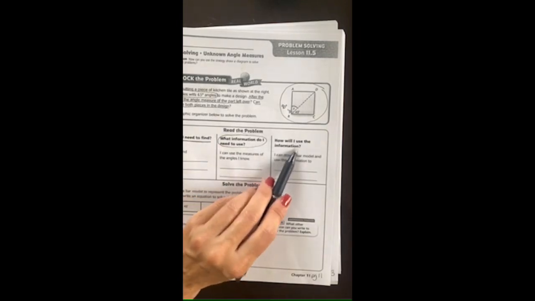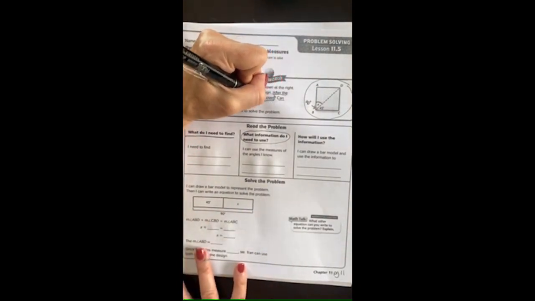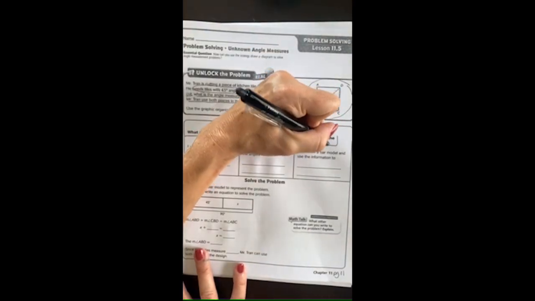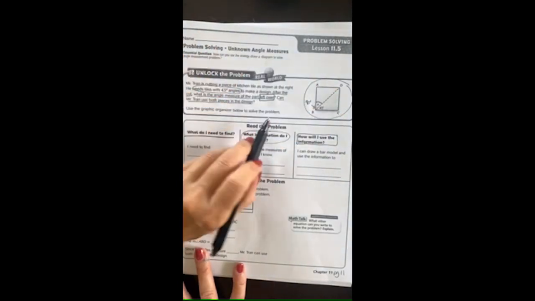And then how will I use the information? Well, if we look back at the problem, I actually see a key word that gives us a clue. Did you happen to notice it when you were reading? These words here, left over, we box our key words that help us know what to do. So how will I use that information? Well, we're going to be doing some subtracting here because leftover is a clue that we're probably going to need to subtract. So in the book, they suggest using a bar model, which you could do, absolutely.